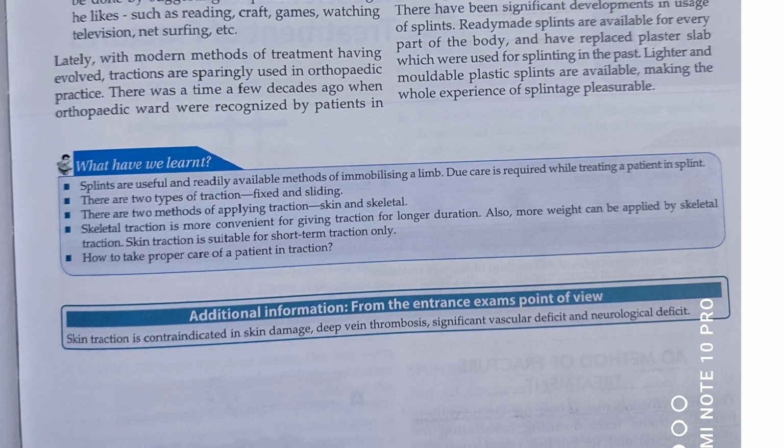Now this one is the last. Splints are a useful and readily available method of immobilizing a limb. Due care is required while treating a patient in a splint.